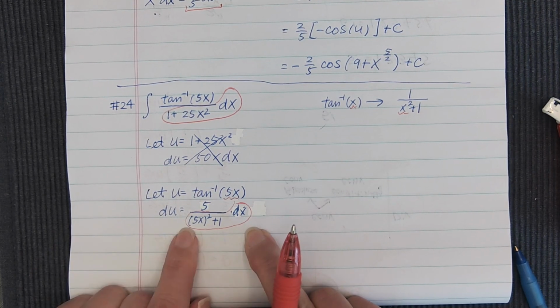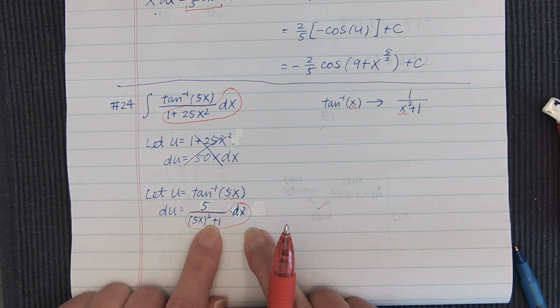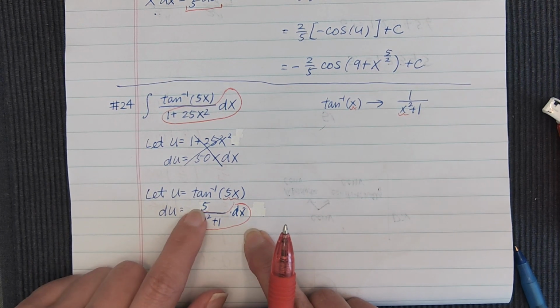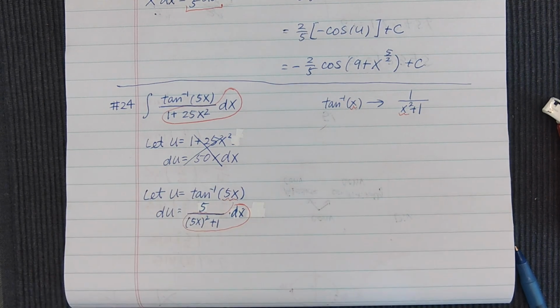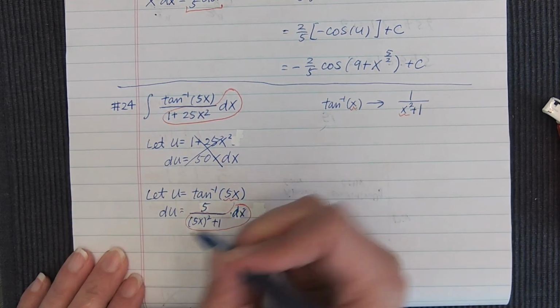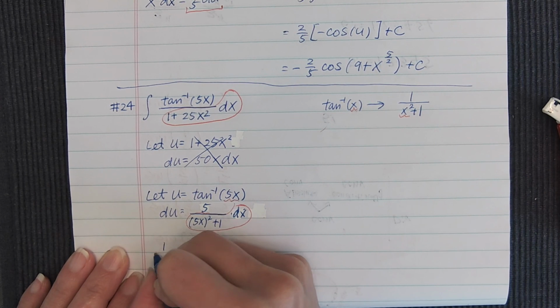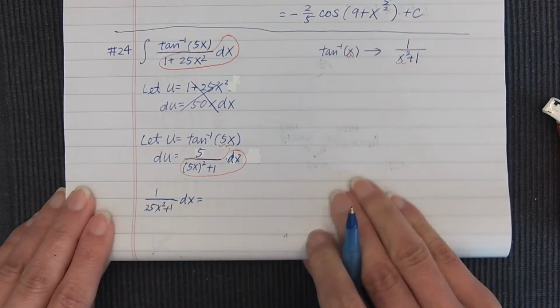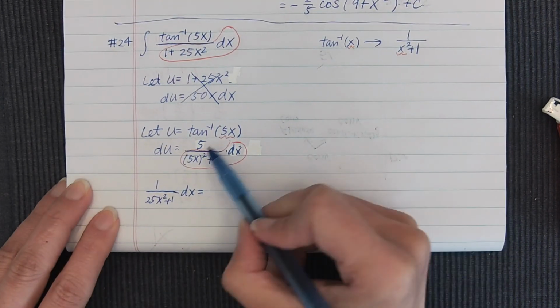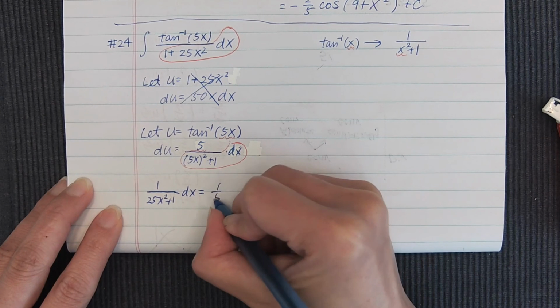It's dx over 1 plus 25x squared. I just don't want to have a 5, so I don't want a 5. So it's 1 over 25x squared plus 1 dx equals 1 over 5 du. Let's take 1 over 5 du.